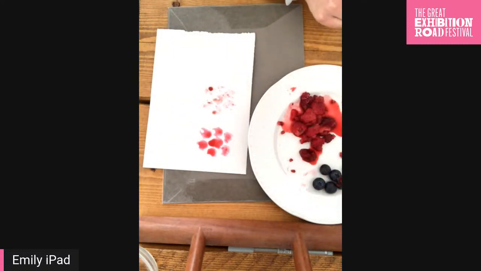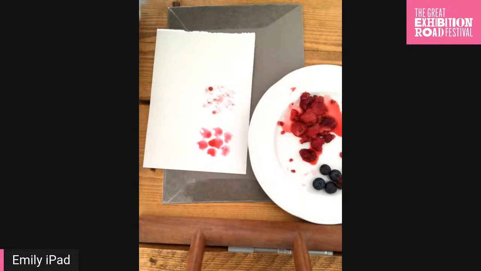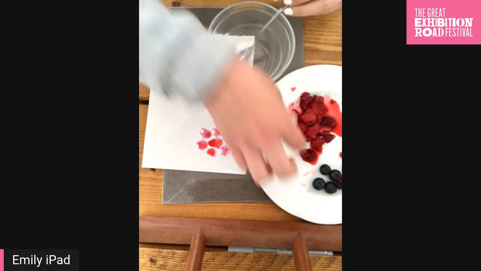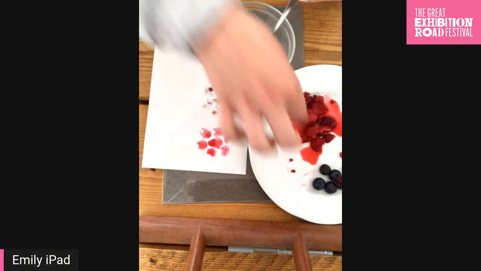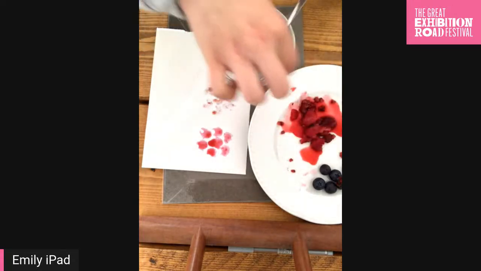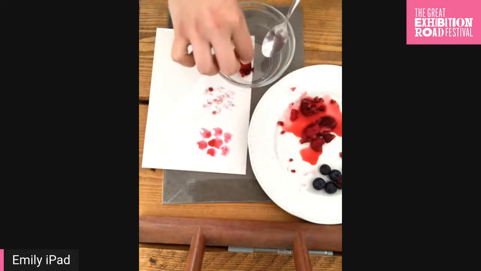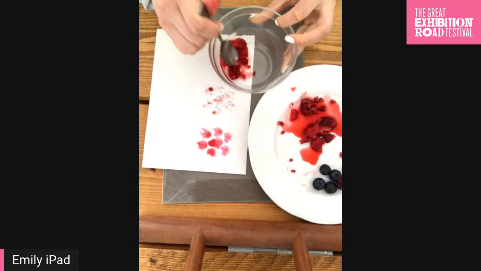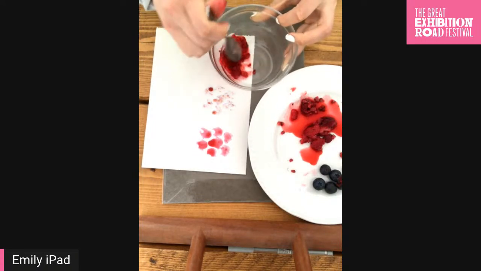Okay, and now I'm going to demonstrate how you can make pastes and fruity inks out of these same fruits. So if you have a bowl available, you can take some of the, for example, raspberries that I've got. Mash them up a little bit with any utensils you have.